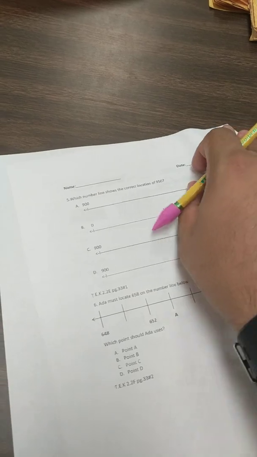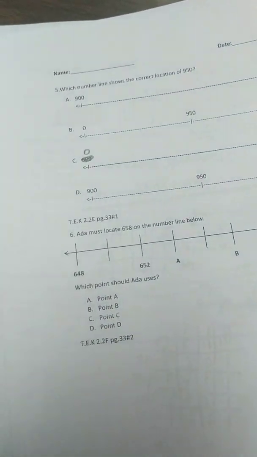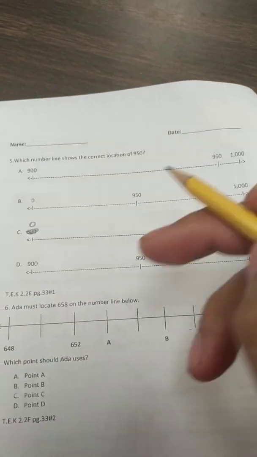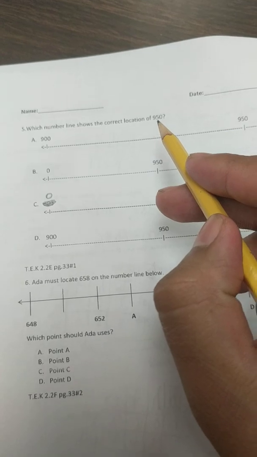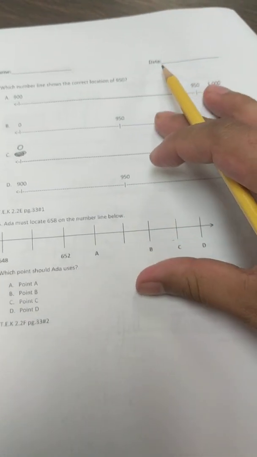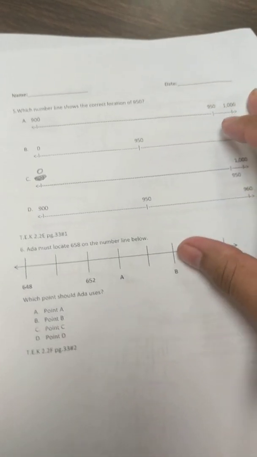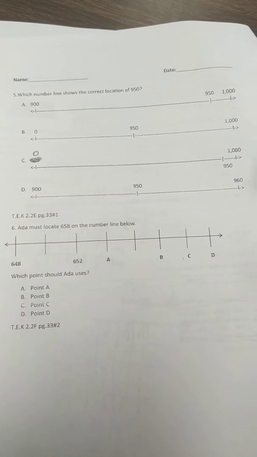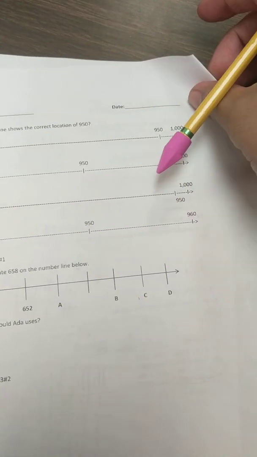Page number 5, there was an error. You should change this to a 0. Okay. So, which number line shows the correct location of 950? Okay. Pause the video and you do it. All right. So now I'm going to go ahead and do the question.